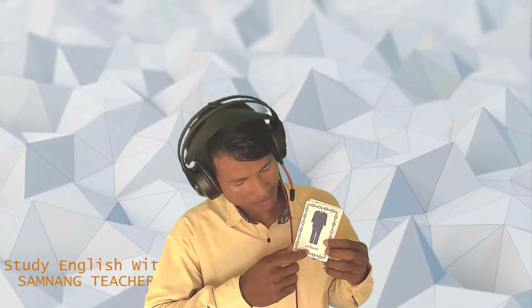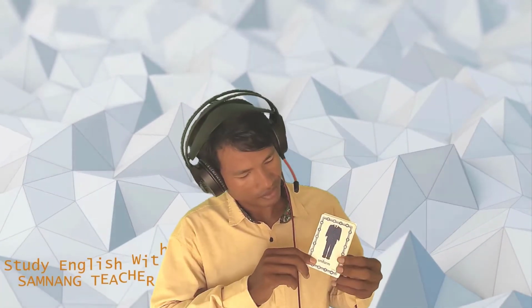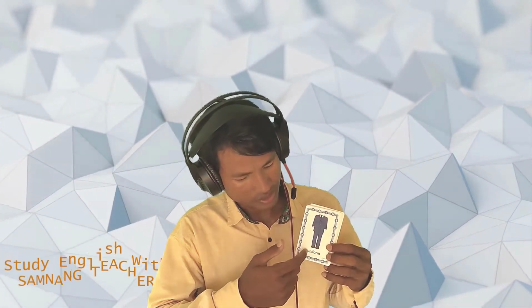And the example is like this, it is a uniform, okay? Uniform, you see the picture, yes. Uniform starts with U, it is a vowel.